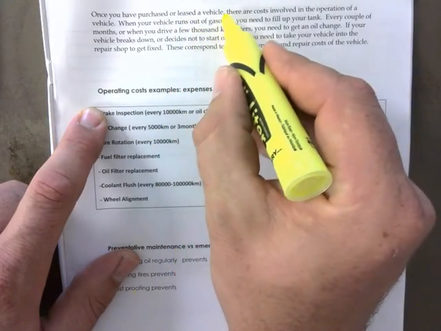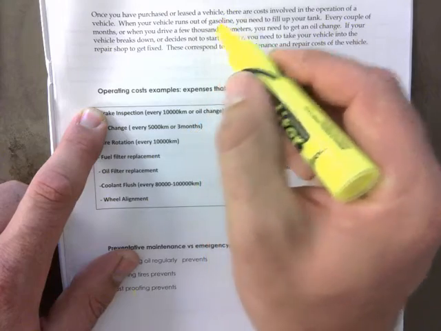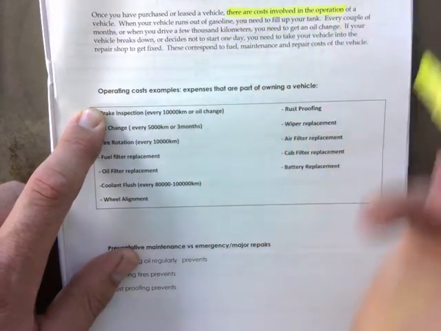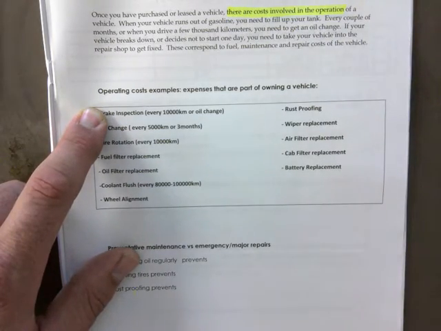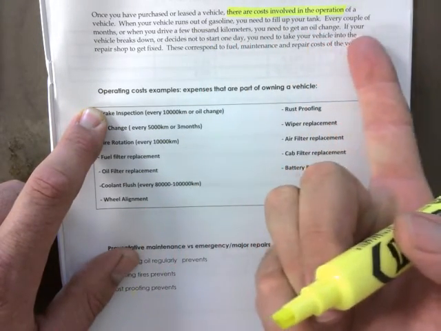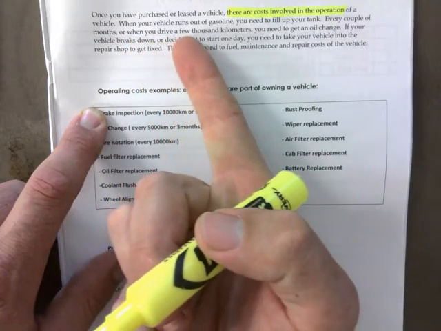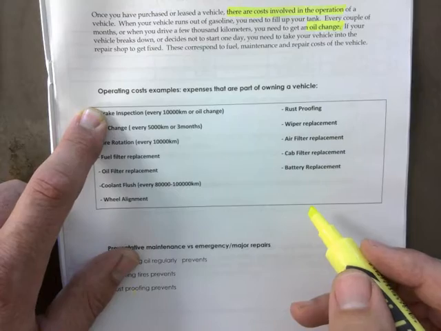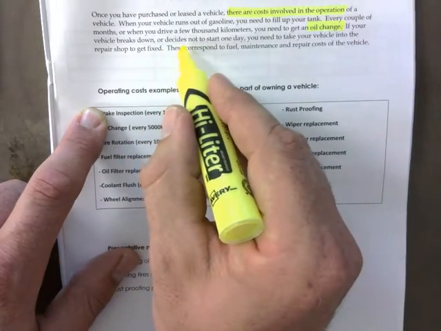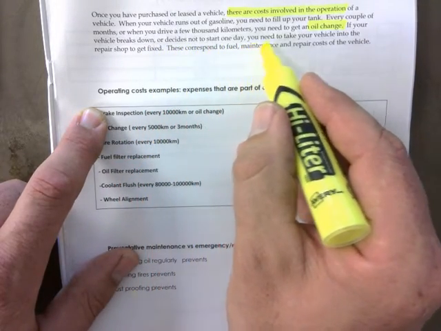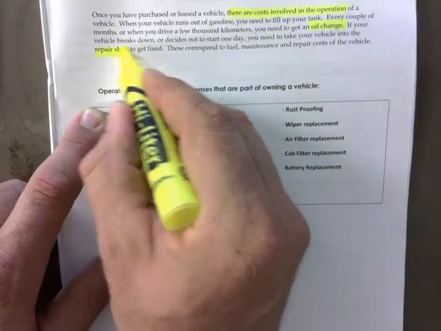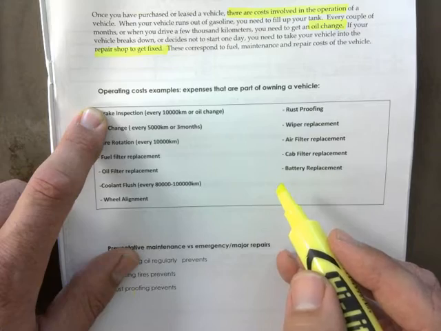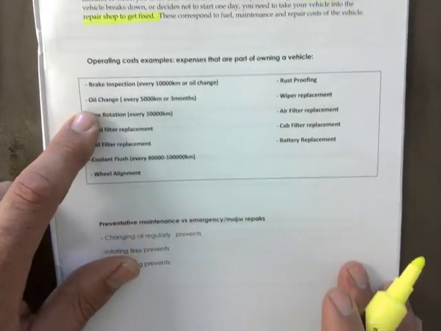Once you purchase a vehicle, right, or lease, there are costs involved in the operation. When you run out of gas, you obviously fill up every couple of months. Or every 1,000 kilometers, you need to do an oil change. If your vehicle breaks down or decides not to start one day, you need to take the vehicle into a repair shop, right? You need to repair it, right? These correspond to fuel, maintenance, and repairs of the vehicle.